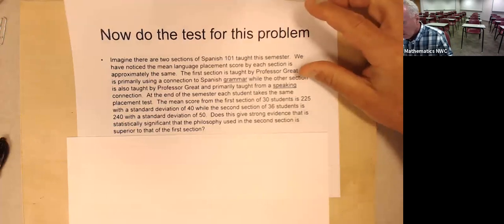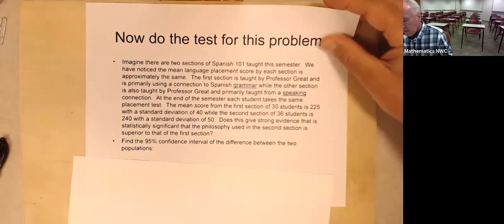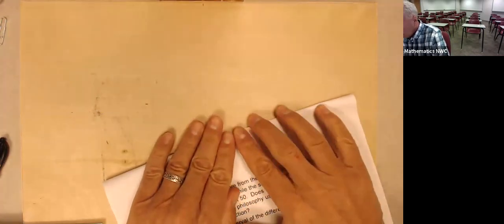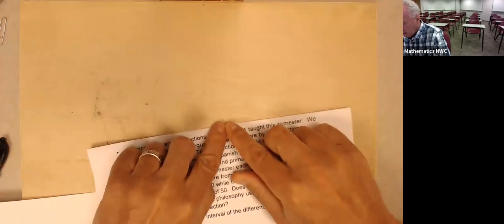To make for some more room, I'm going to tear part of this top off because I'm going to need the room. So bear with me a minute. I should have done this earlier. I apologize for that.